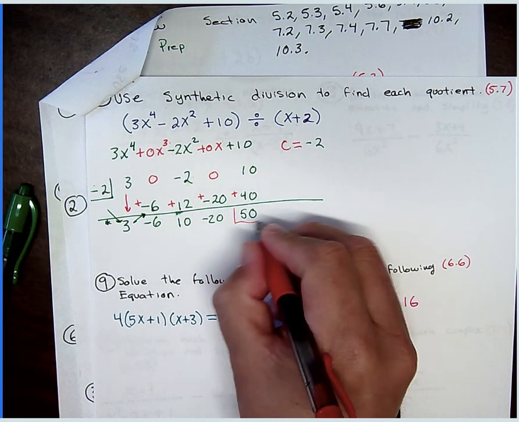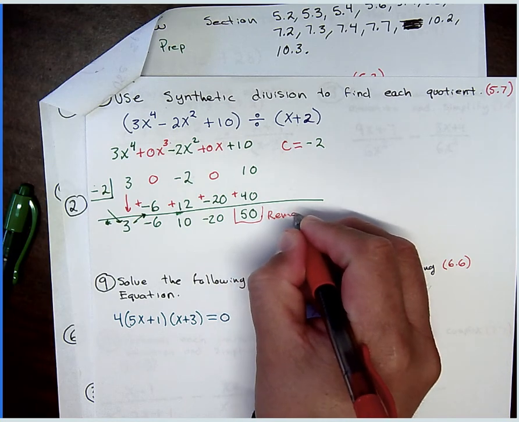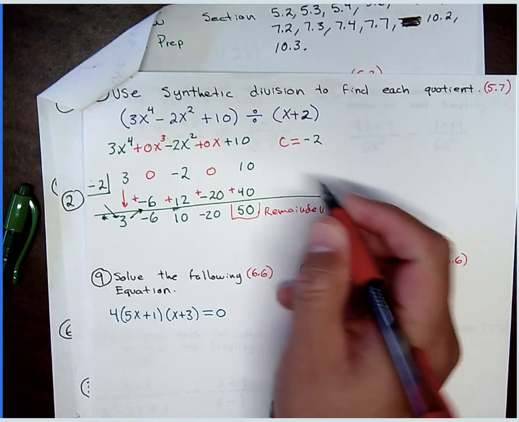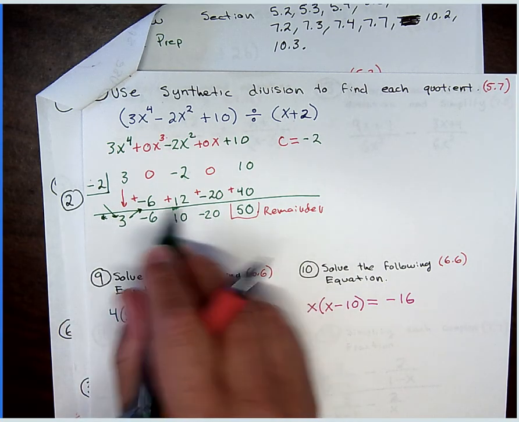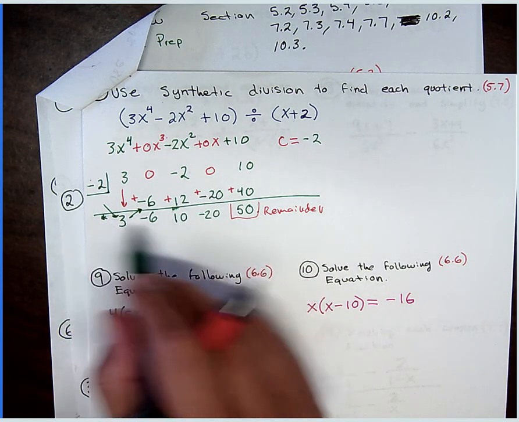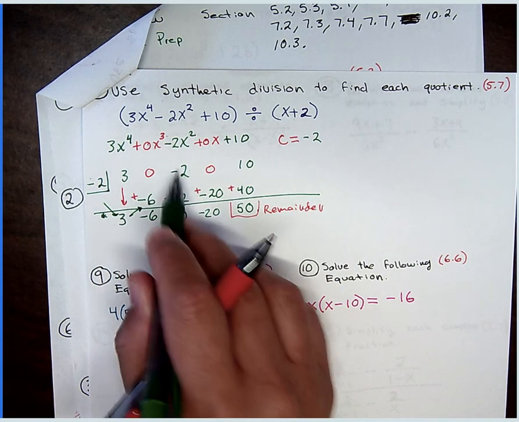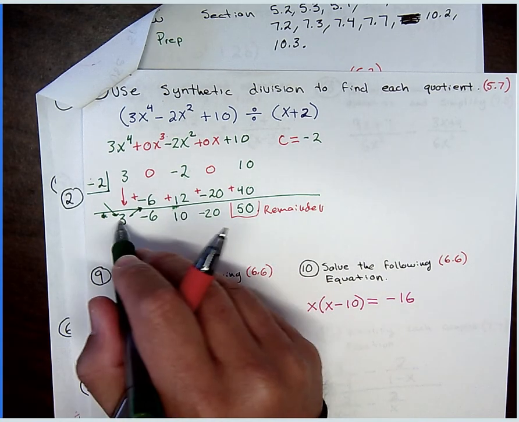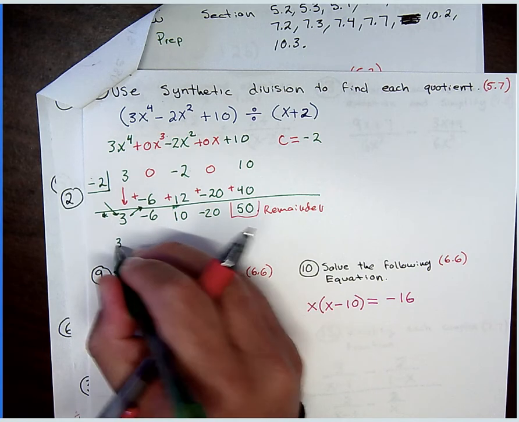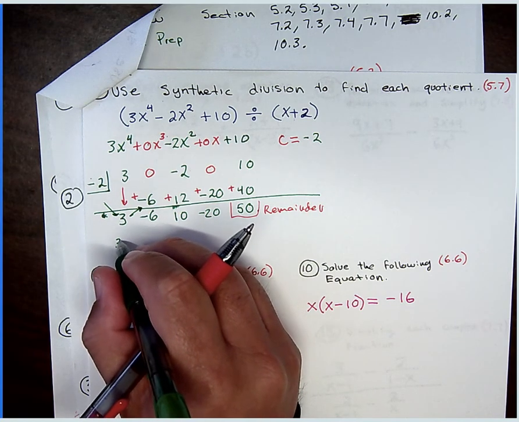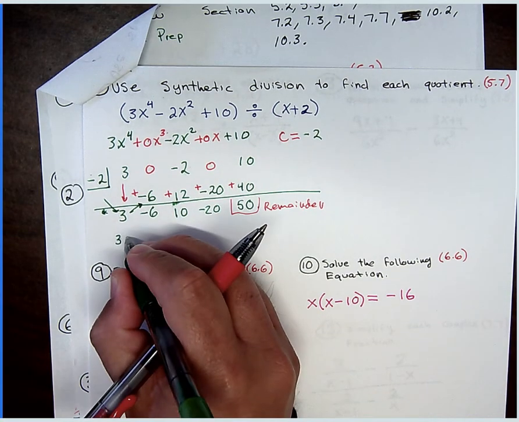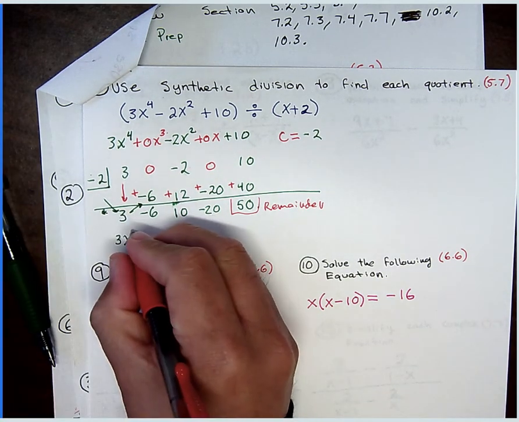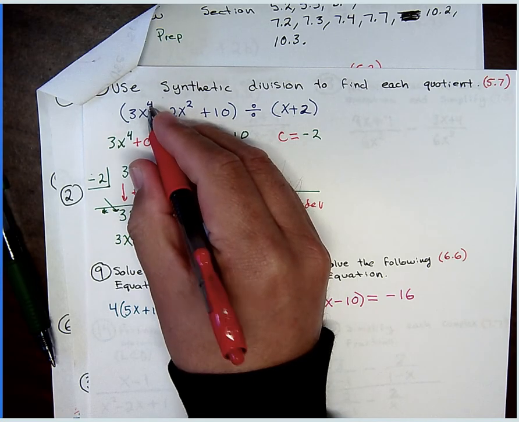So this part is the remainder, as if you were doing long division. These are the coefficients of the quotient, the new polynomial that we got from this division. You always start with this first coefficient, and the letter that accompanies it is always one less than the one we started with. So you're going to have x to the third power, one less than the original.